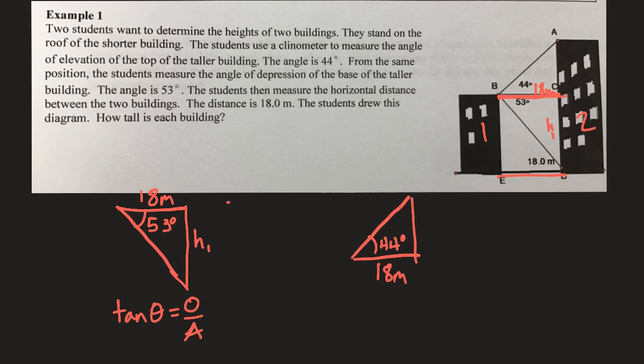So we have our distance 18 meters times our tangent of 53 degrees, and that is going to equal height 1. So height 1, after you plug it into the calculator, is equal to 23.887 meters. I don't have enough room to write the meters.